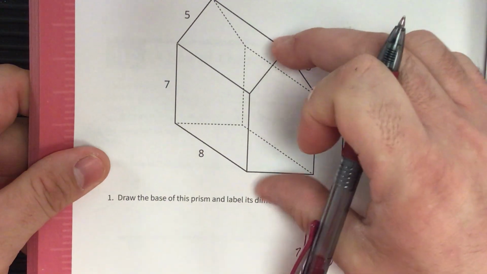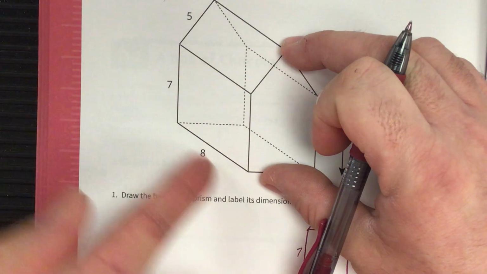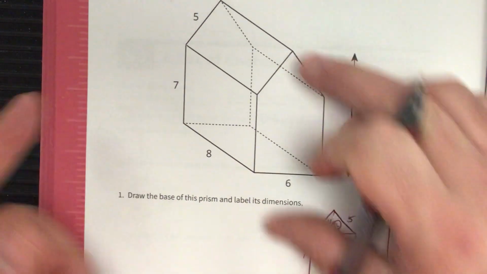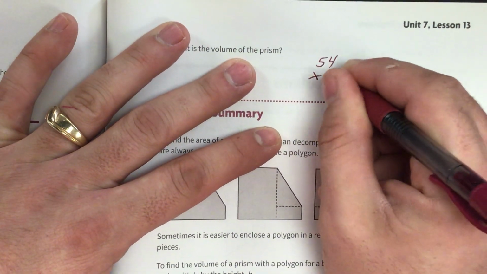Jared? 8. Remember, this piece is the base, right? So you're setting it on this side. This is how high it will be. It will be 8. So then you do 54 times 8.